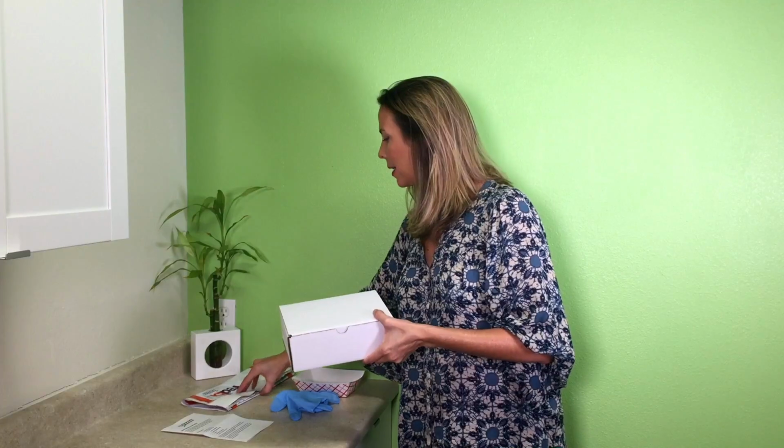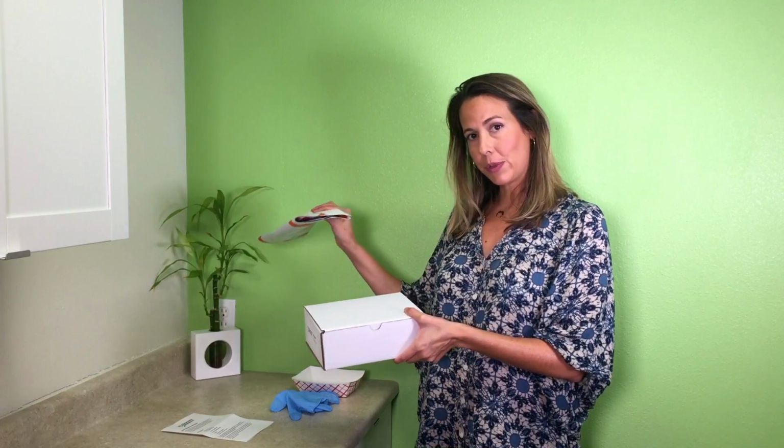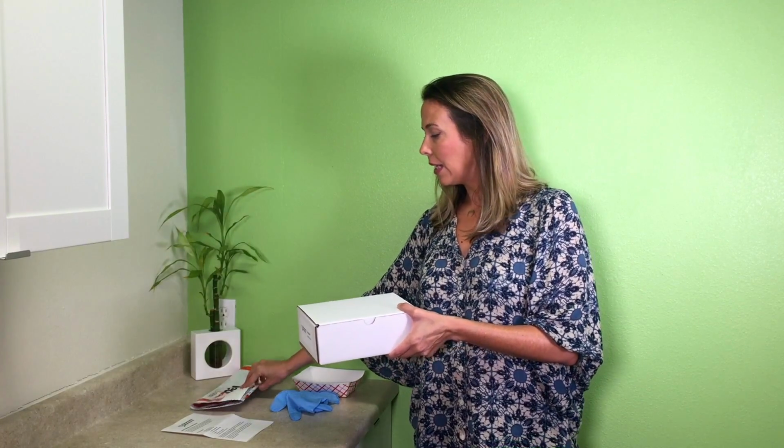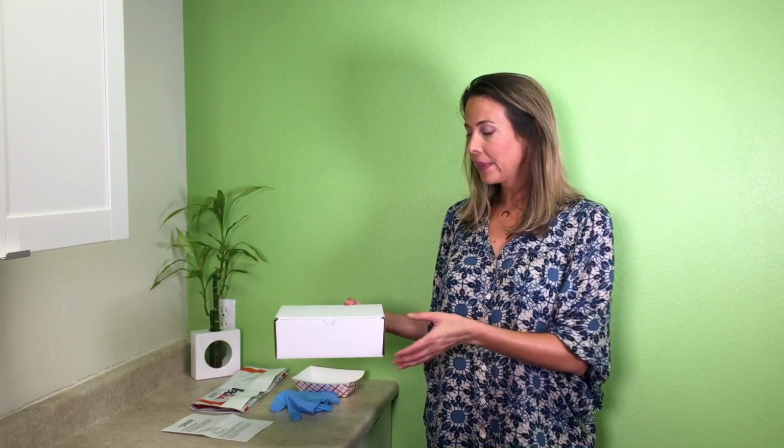You're going to put the box in the FedEx envelope that's provided, and you can either take it to a FedEx shipping spot or you can bring it here. I would be happy to send it out for you.